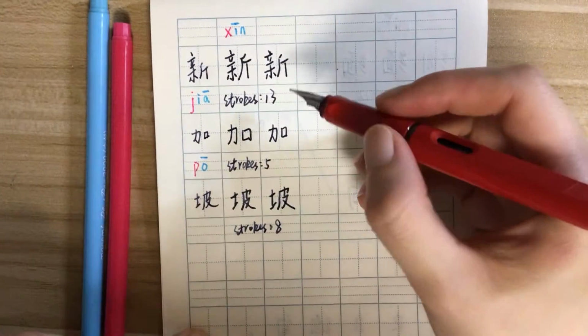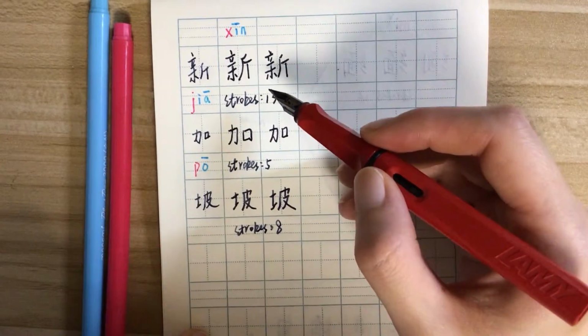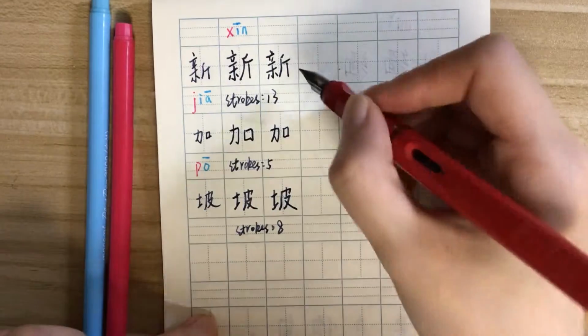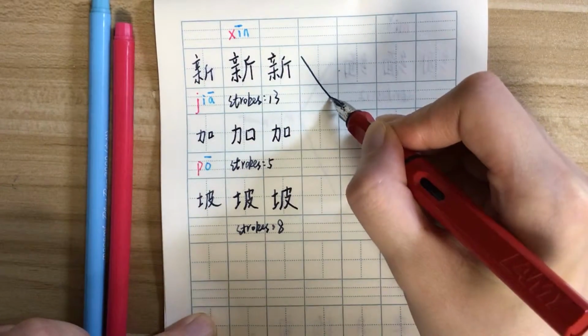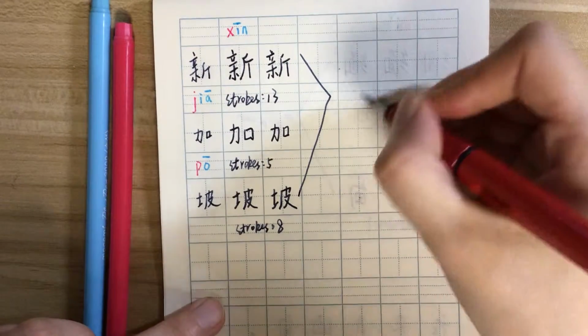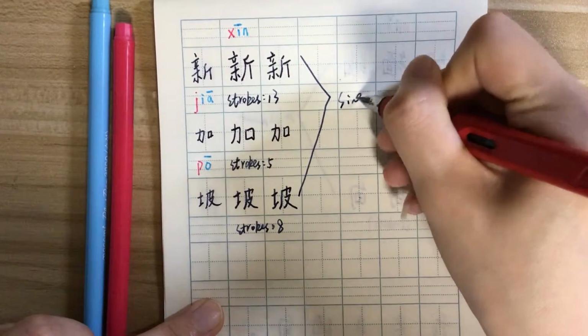Now look at these 3 characters. They are all level tone. 新加坡. These three characters together mean 新加坡, Singapore.